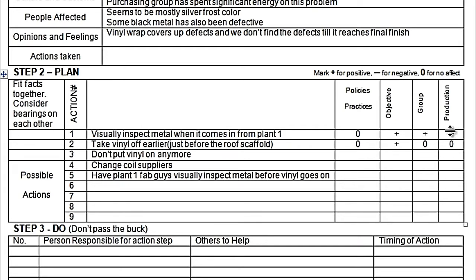Now, production also might be a non-factory related thing. It might be an office. It's any output that we are trying to affect in a positive way. So production doesn't necessarily mean on a factory floor. It could be anything in an office or anything else.